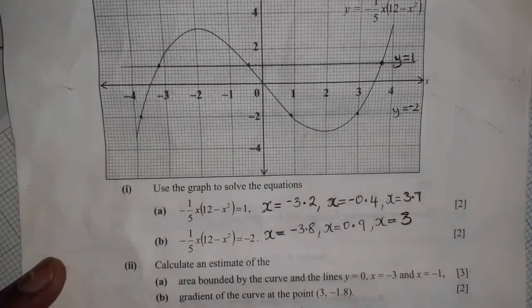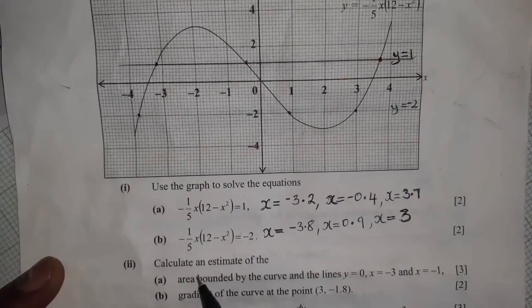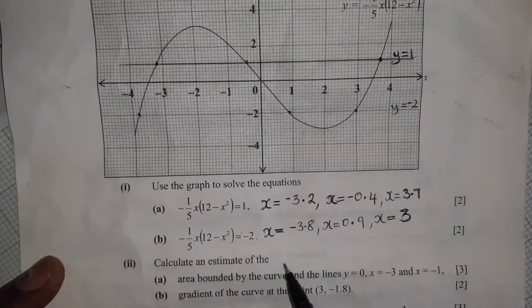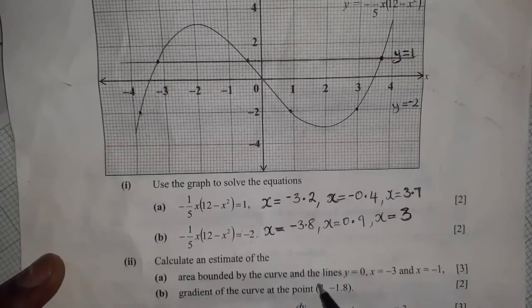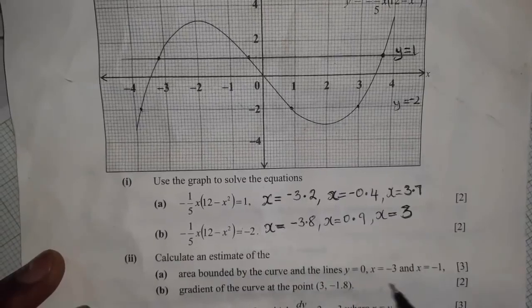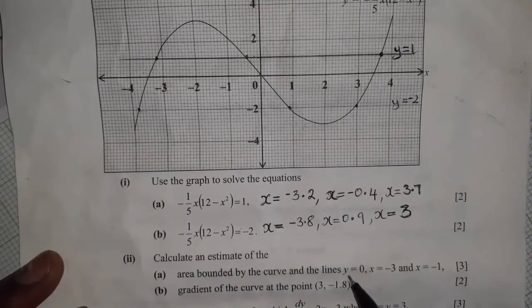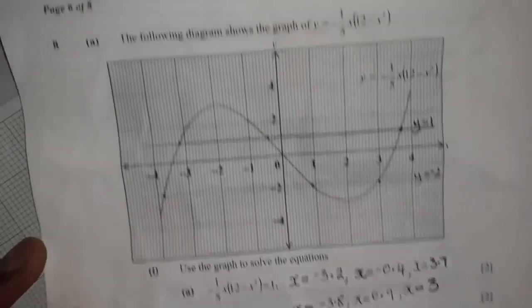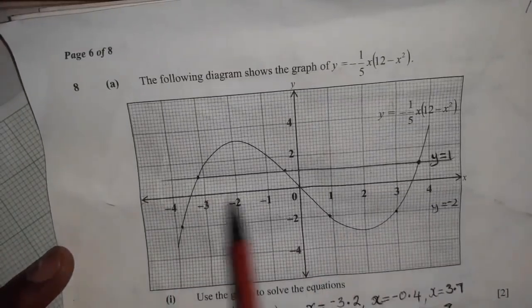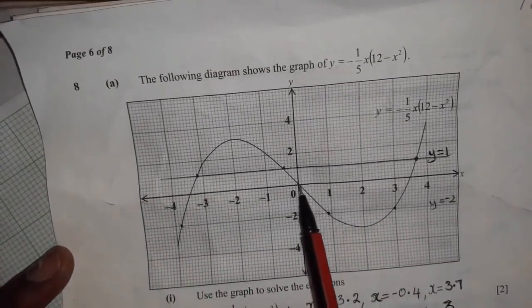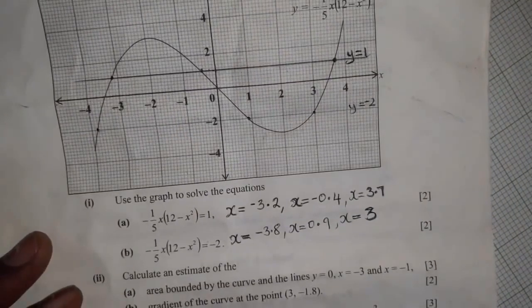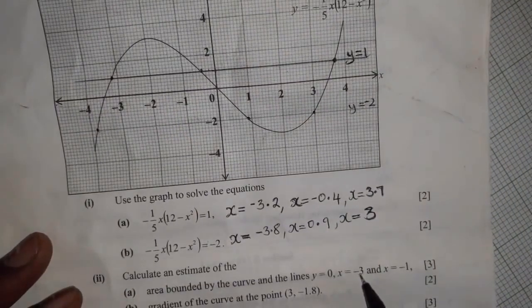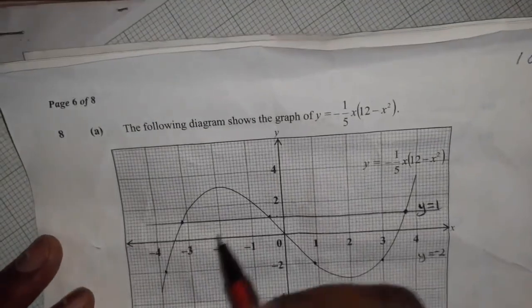Okay, then we come to this one. Calculate an estimate of the area bounded by the curve and the line y is equal to 0 along the x-axis, then x = -3 and x = -1.